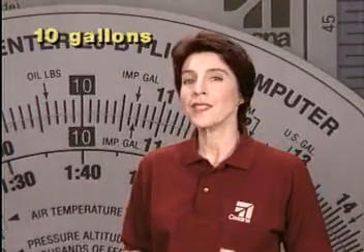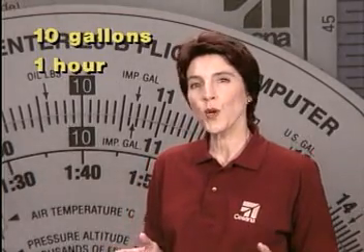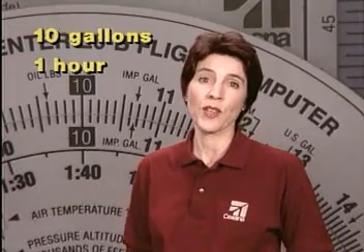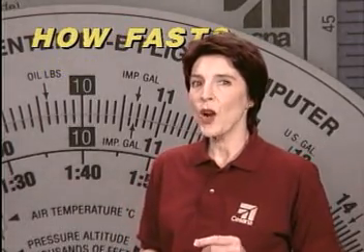So first, let's set up a ratio. Let's assume that you've used 10 gallons of fuel in 1 hour. What's the first thing you always put on the circular slide rule side of the computer? How fast? In this case, how fast are we using fuel? 10 gallons per hour. So let's put that on the computer.